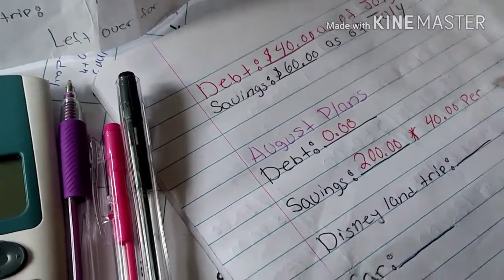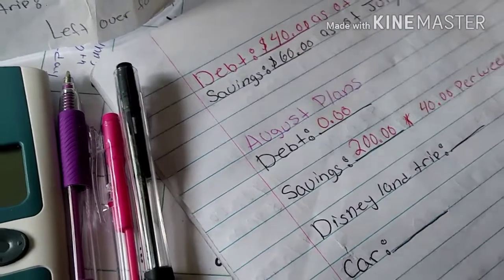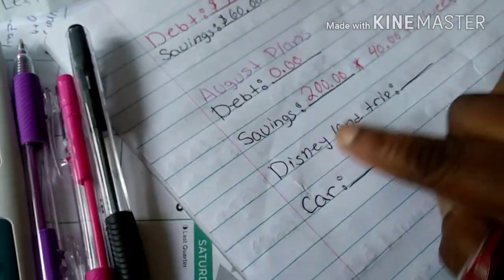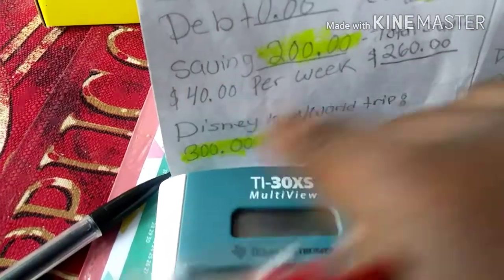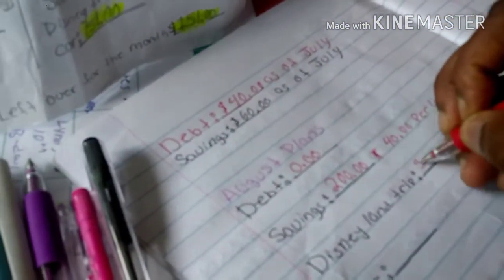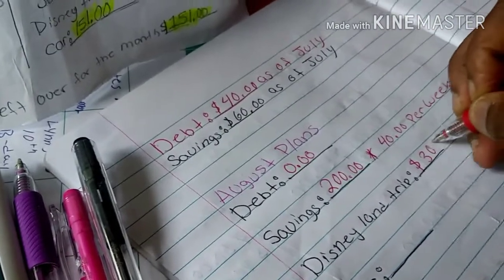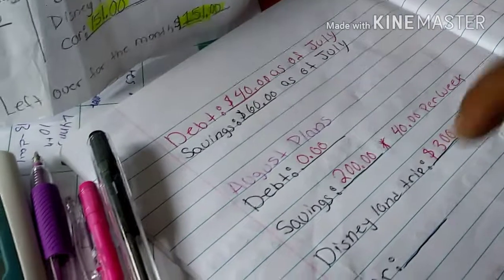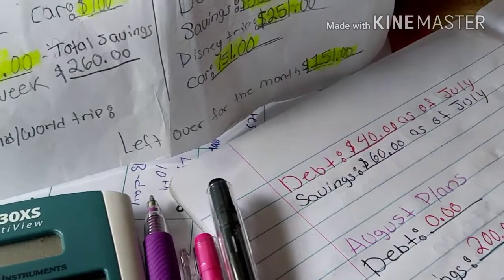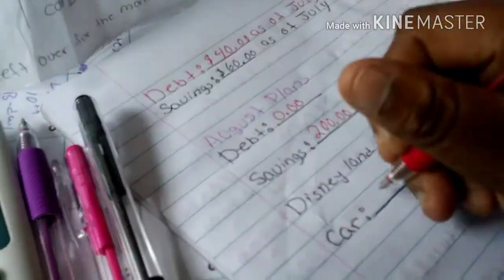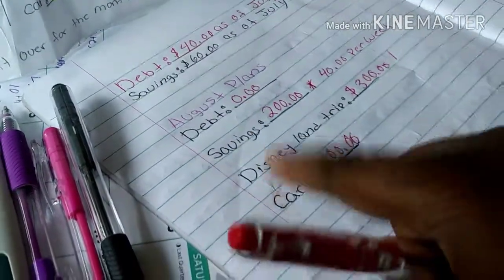As you can see, I am writing $40 per week next to my savings. And like I said, I want the Disney trip to be $300. I have the total to save for the month of August. And for the car, I planned on saving and putting up $100. Then I'm going to add all of those together, and I should have a good amount of $260 for the total of those.